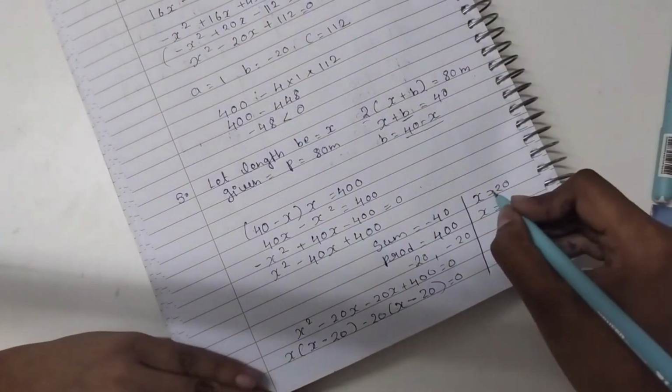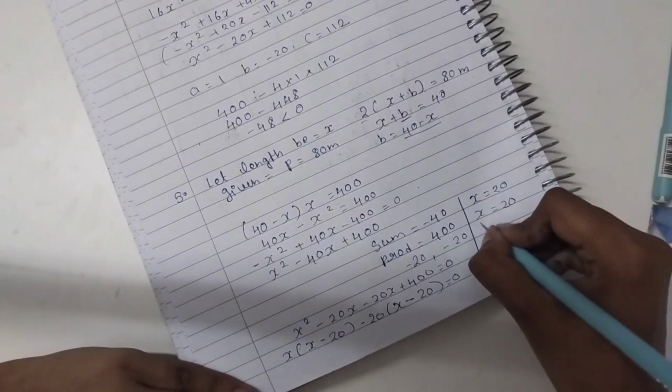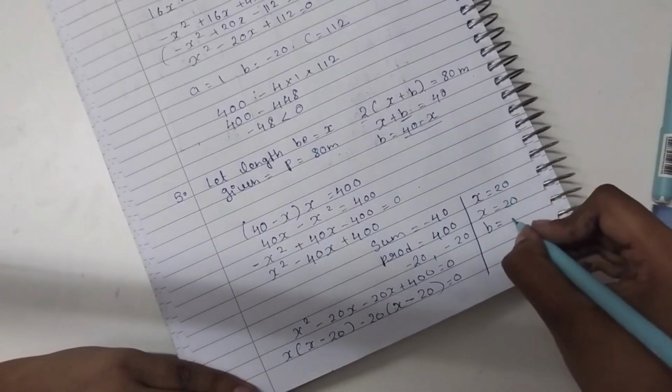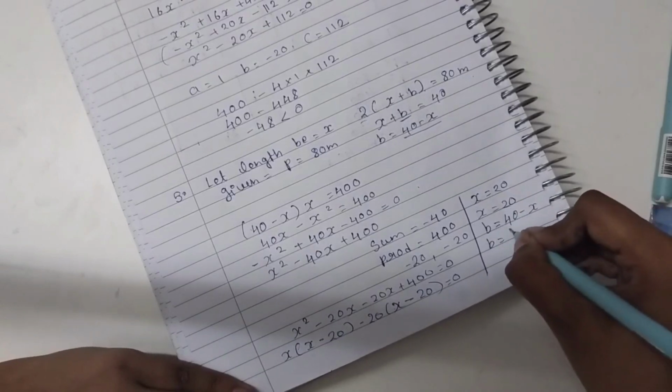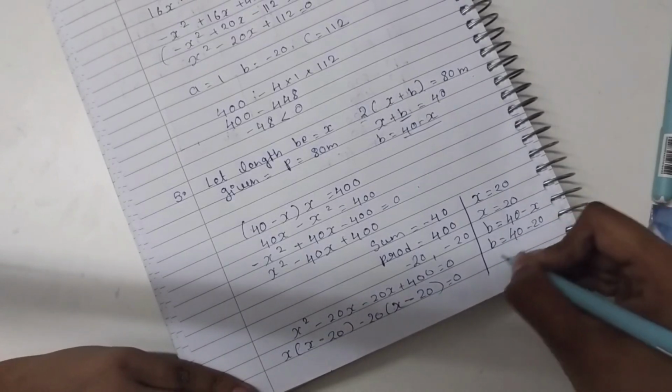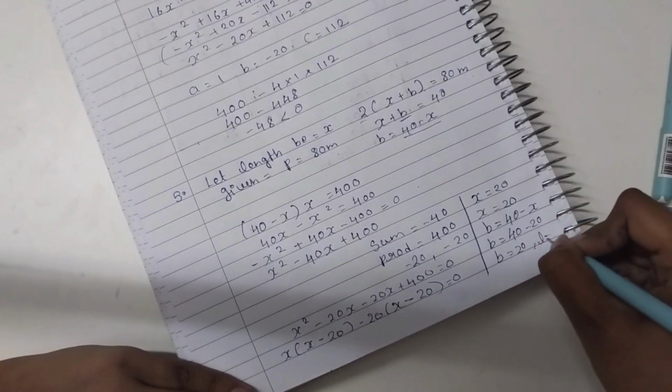And since we know that x is the value of the length, we know that the breadth of the rectangle is 40 minus x. So the breadth will be 40 minus 20. So the breadth is 20 and the length is also 20.